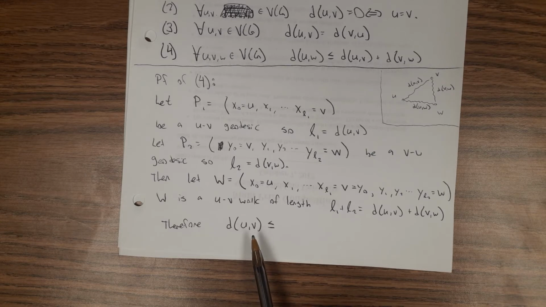It's a bit dangerous to say the shortest walk, so I should say a shortest walk, or the minimum length of a walk. So let me start over here. The distance from U to V is the length of a shortest walk from U to V.